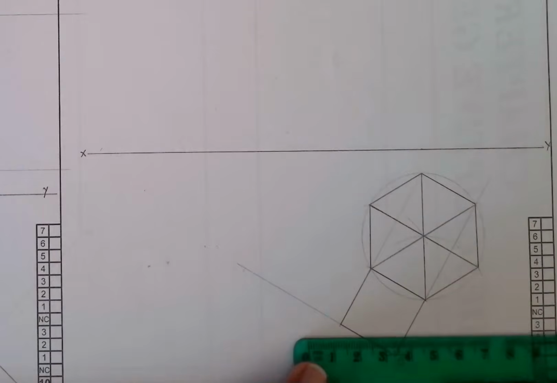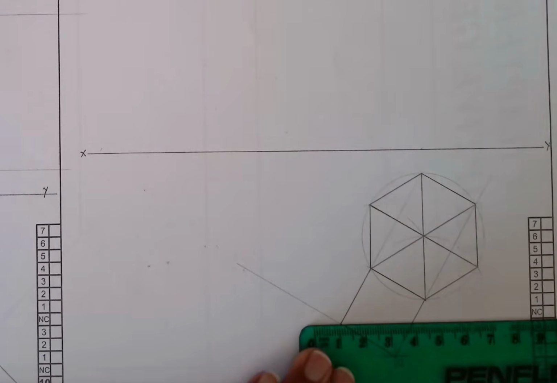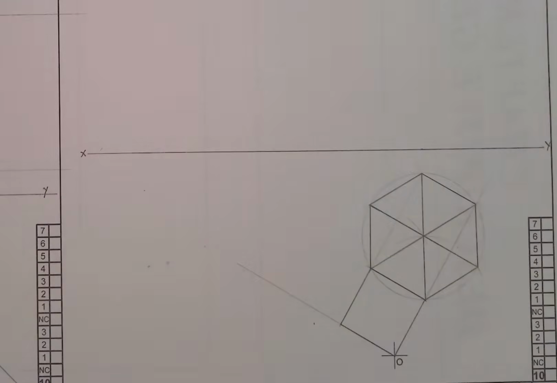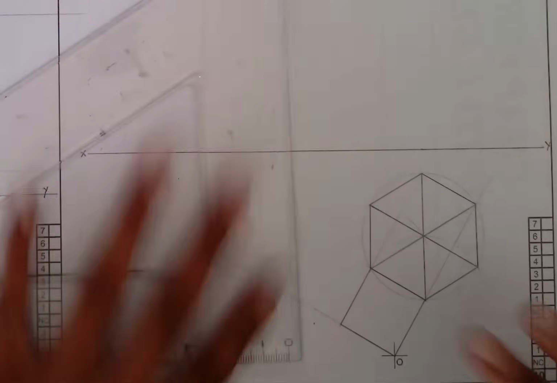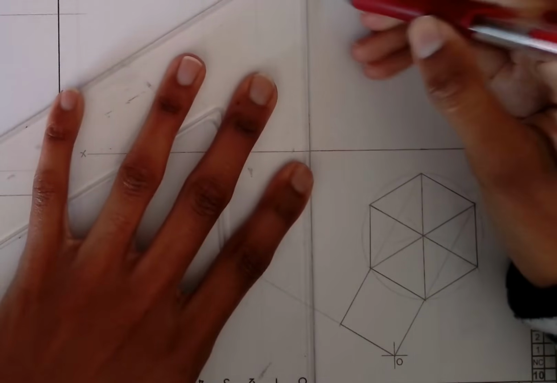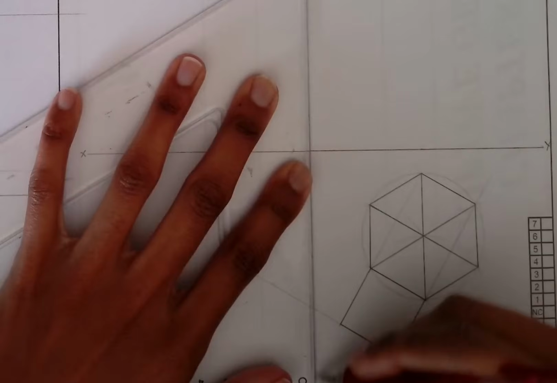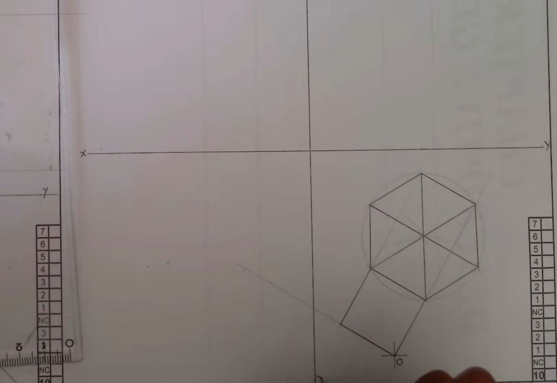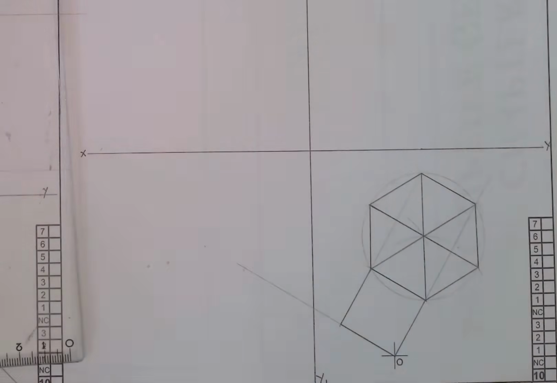XY, and then again at the furthest point is where we measure the tan, and then draw our other XY, and then from top to bottom like that. So those are your XY points.